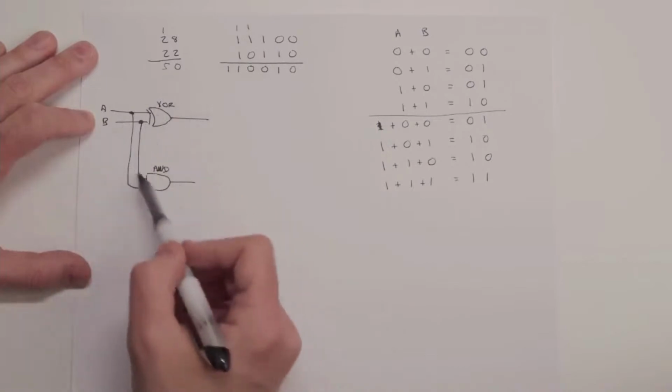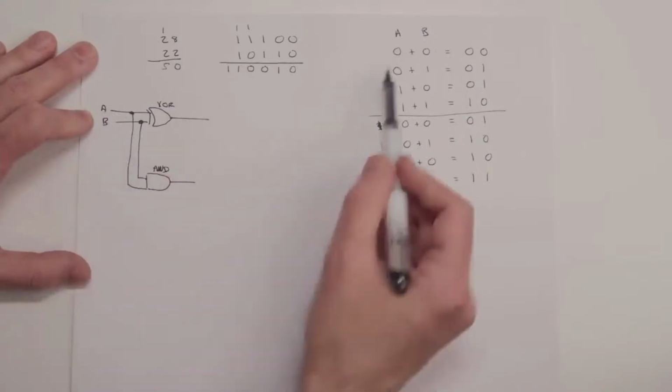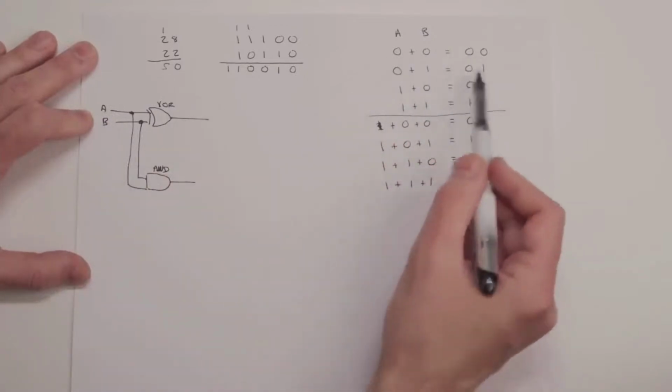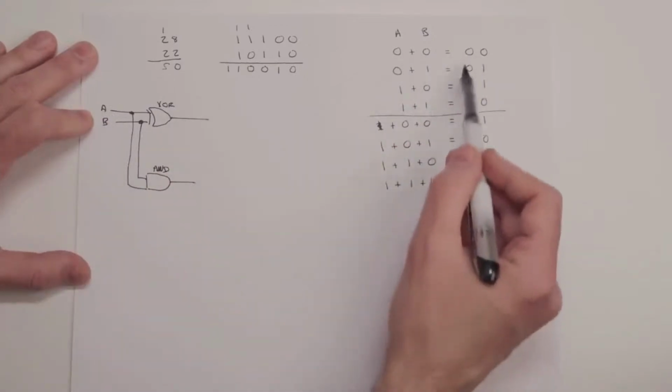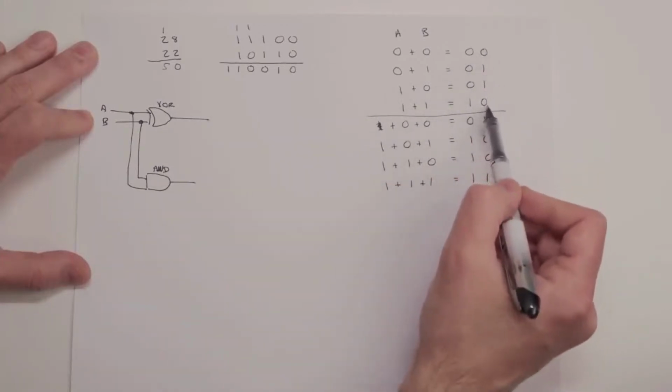And so this actually is enough to add two numbers. This covers all of these cases here because we have our A and our B input, our two inputs, and we have our two outputs here. This is this first output, and then this here is the second output.